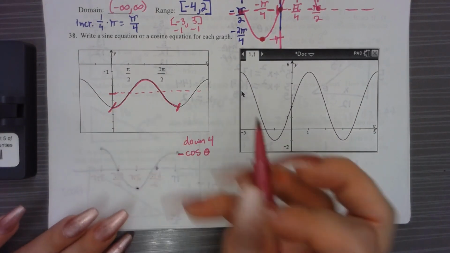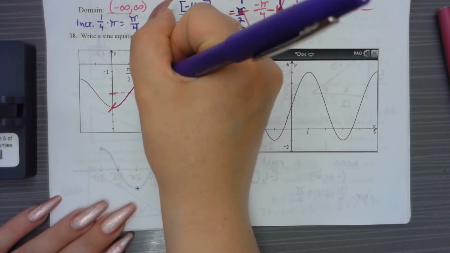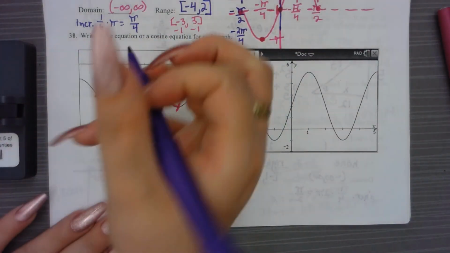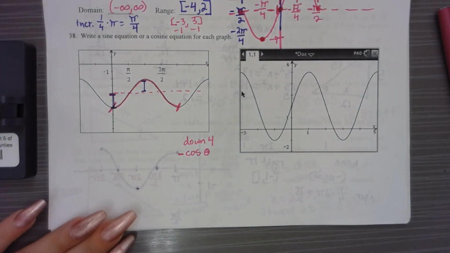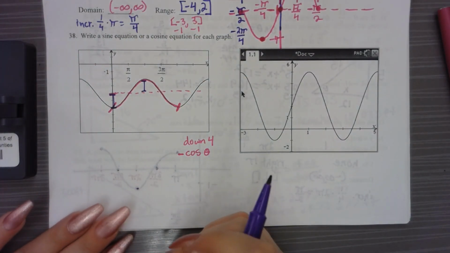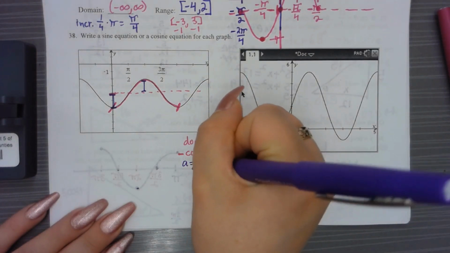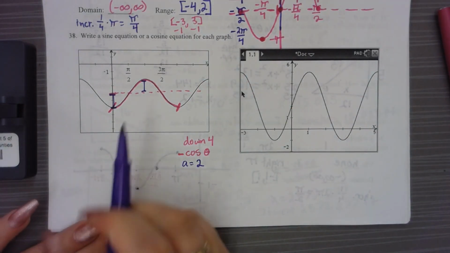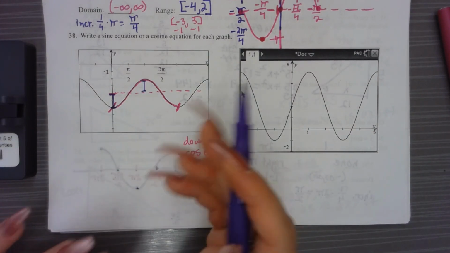Additionally, we can look at this, and our amplitude is this distance right here. Or you can also think about it as this distance. It's the distance from that reference line to the highest point of the graph, or the lowest point. And so in this case, that amplitude is equal to 2. Or again, you can also think about it as half the distance from the highest and the lowest point.